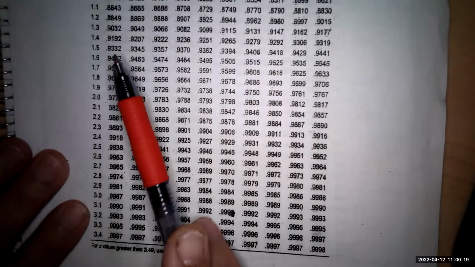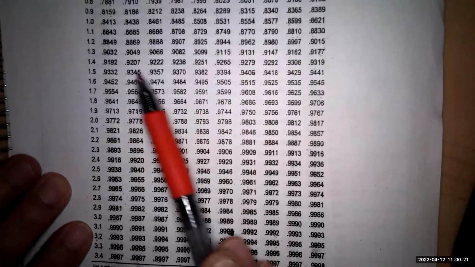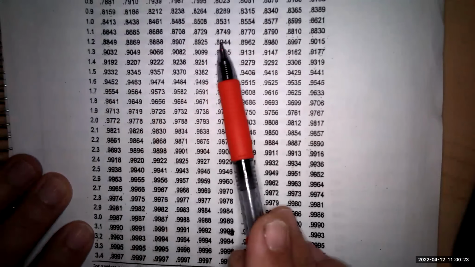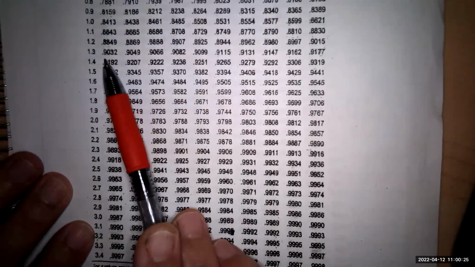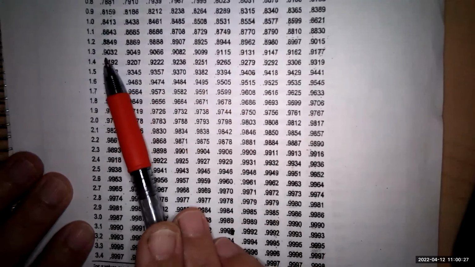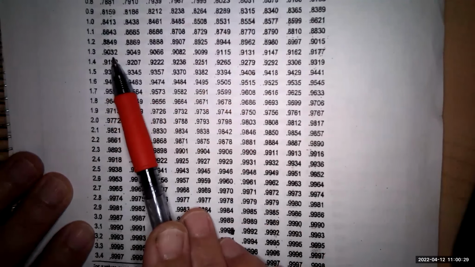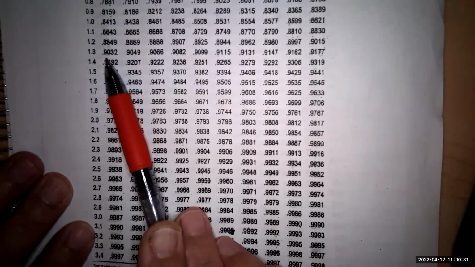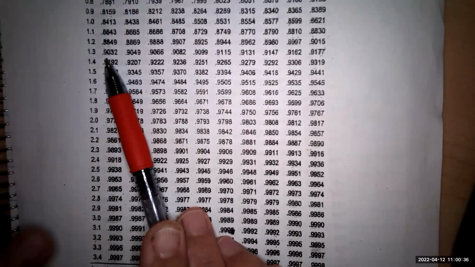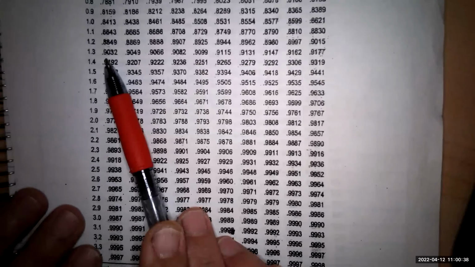Look at these numbers. These are all 0.88. So the first time that you see 0.9 is here, 0.9032. This is close to 90%, but try to see if you can pick something closer.